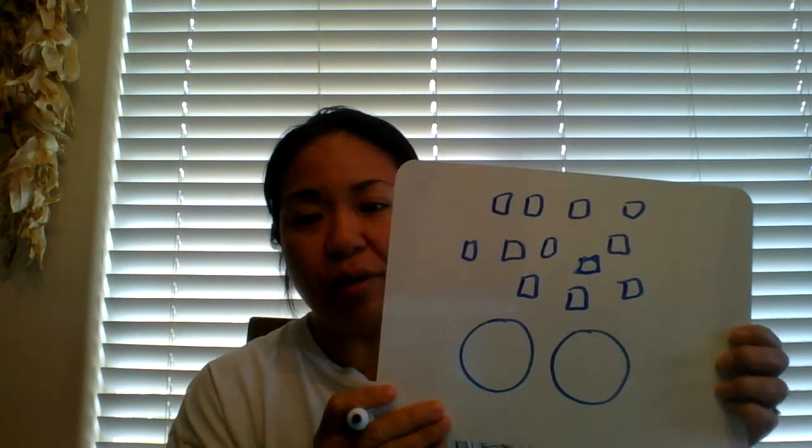Let's pretend Oliver has, we'll say he has 12 Pokemon cards. He probably has more than 12 Pokemon cards, but we're going to say Oliver has 12 Pokemon cards, and I'm just going to draw them here. 5, 6, 7, 8, 9, 10, 11, 12. And Oliver wants to share his Pokemon cards with Manuel. So we have Oliver, and we have Manuel. And I want to take his 12 Pokemon cards and I want to divide it between the two boys.